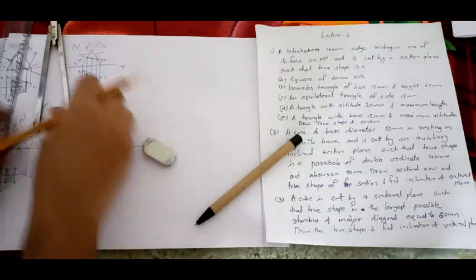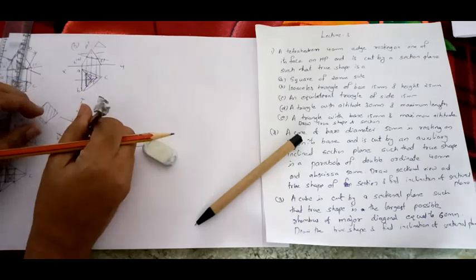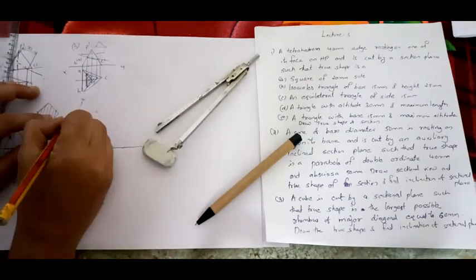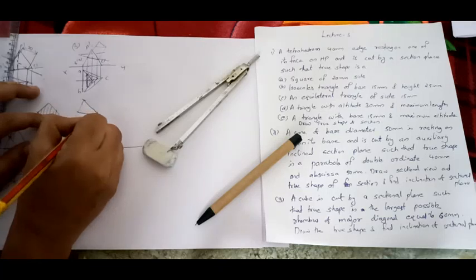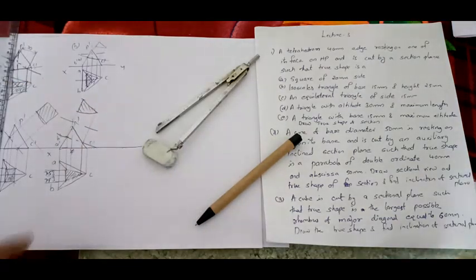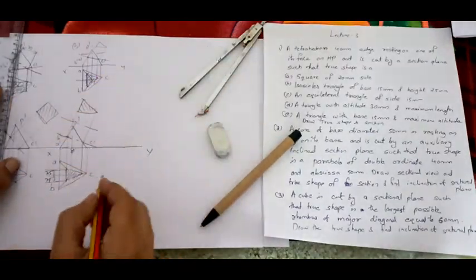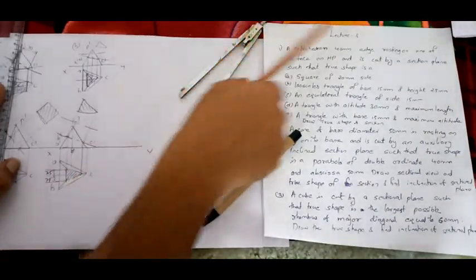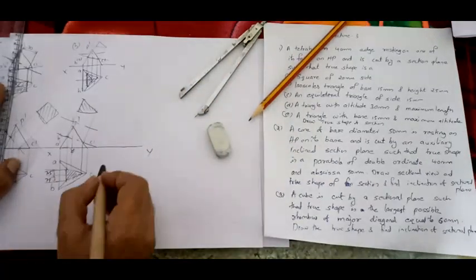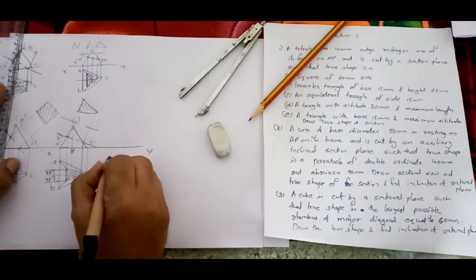Now this point, similarly take distance from XY line, cut it here. You get like this. So you will get an isosceles triangle like this. It's very simple, right? Now how to obtain the equilateral triangle? So here itself I will be drawing. It is very simple to obtain the equilateral triangle. So I will be drawing quickly.